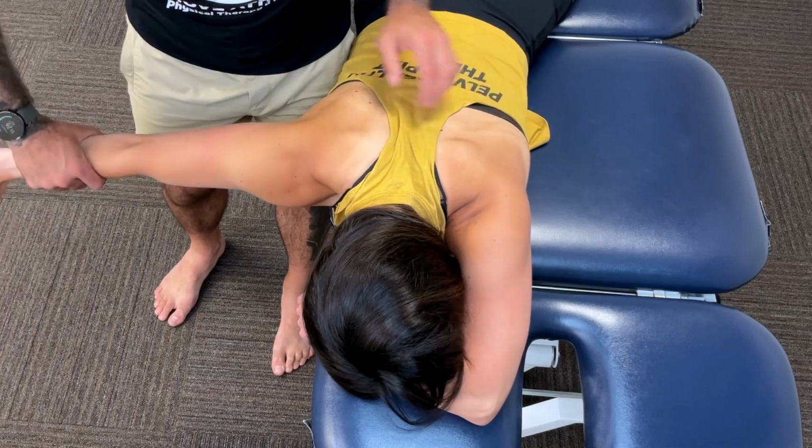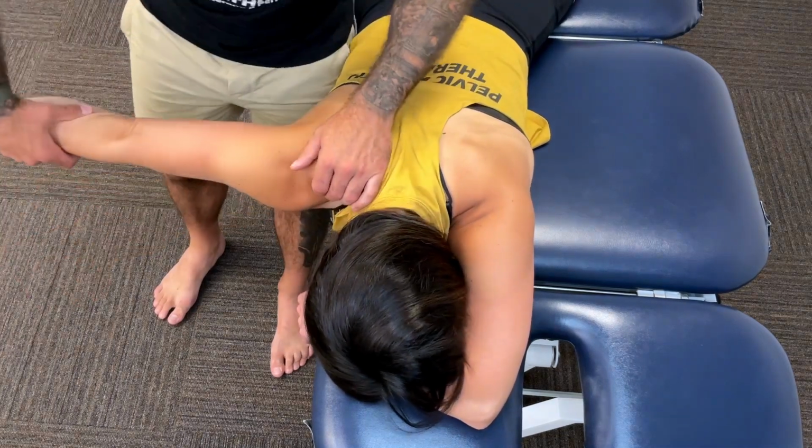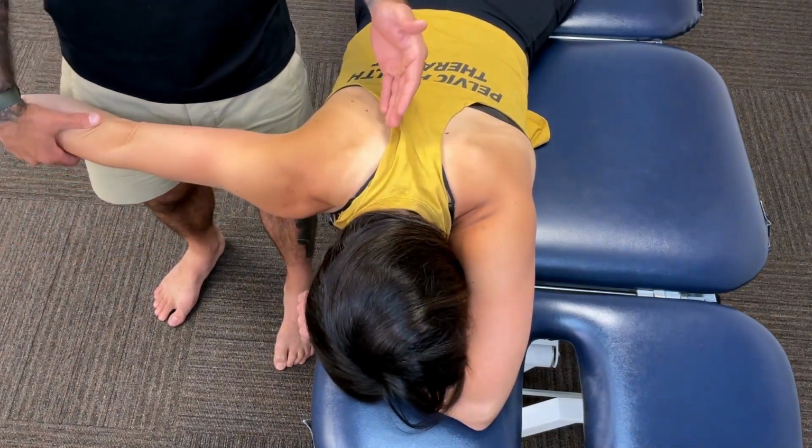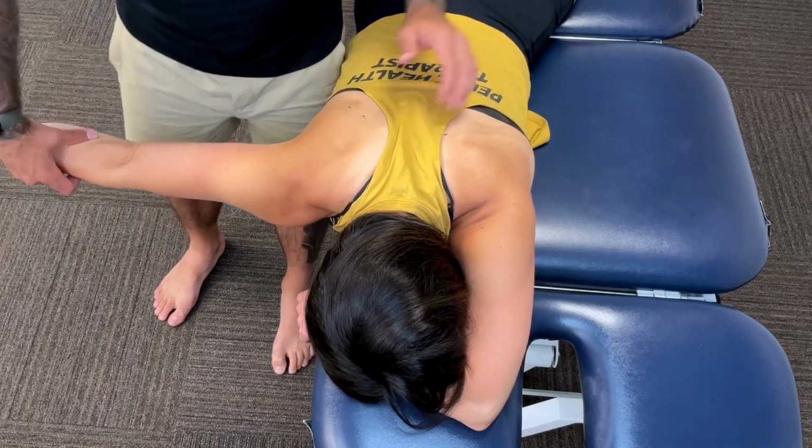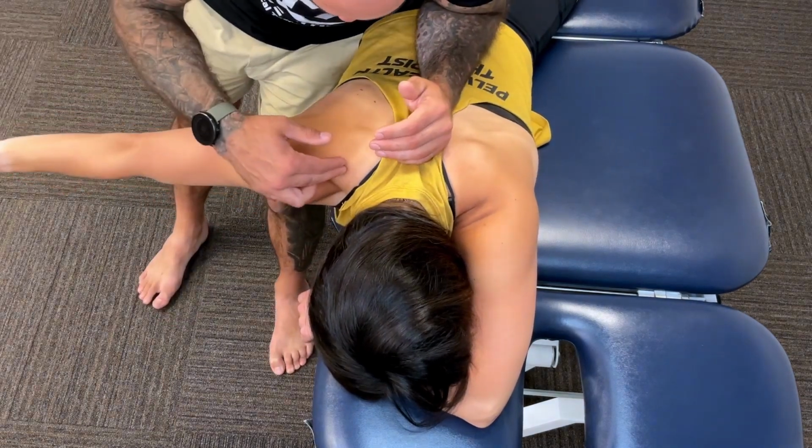You agree with that? You feel it differently, right? So if we go thumbs down, we're going to be looking at a little bit more of that rhomboid, right? Yes, they work together, but a little bit more rhomboid. So hold there, right? Make this soft.